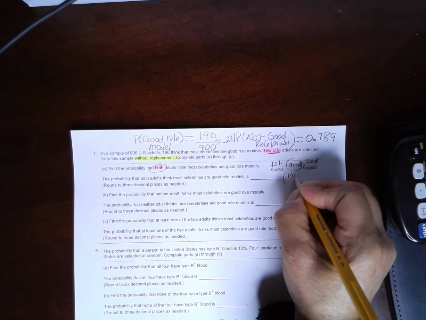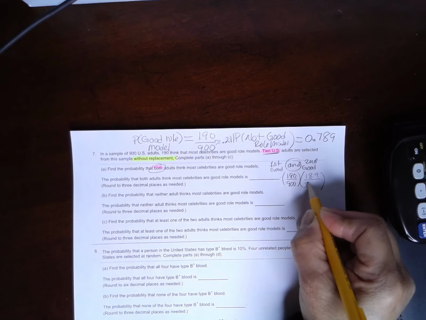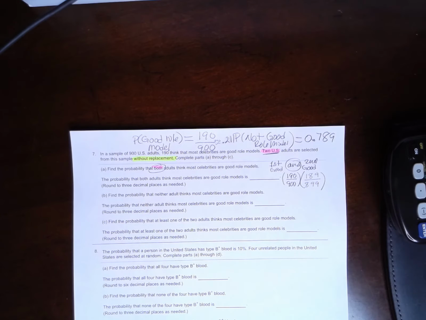So if both of them think that they're good role models, all we have to do, as a fraction, is 190 over 900. And then the second one, since they both think that they're good role models, we're not going to have 190 in the next one because one already answered. So this is going to be 189 over 899.